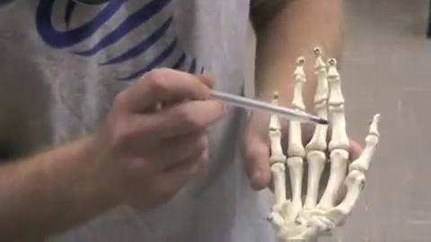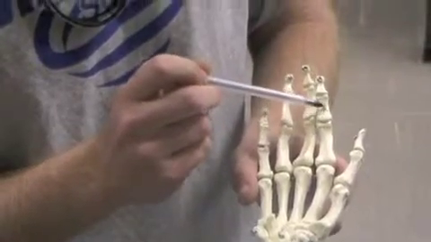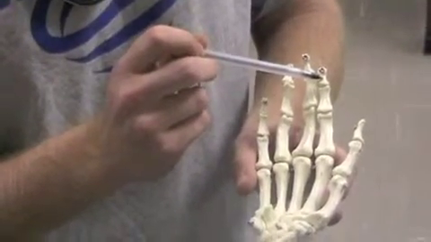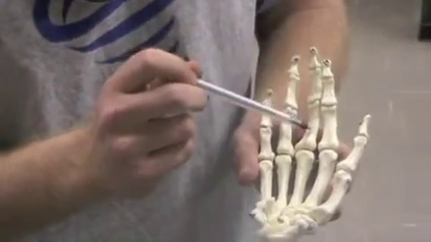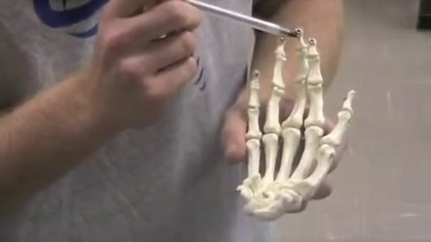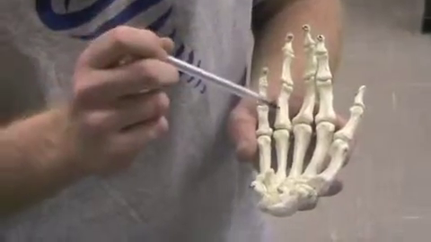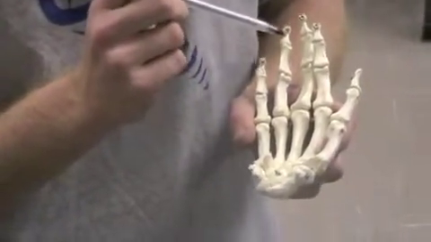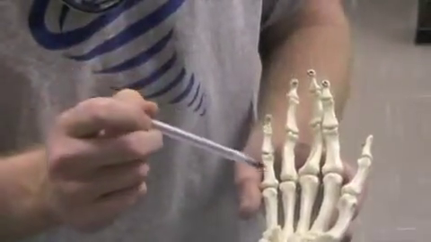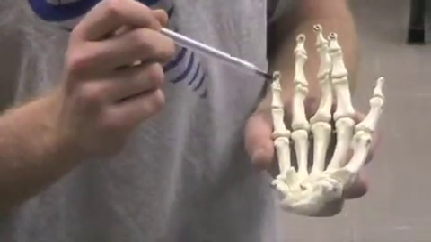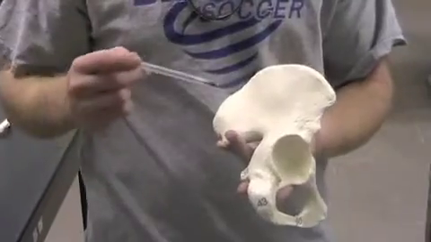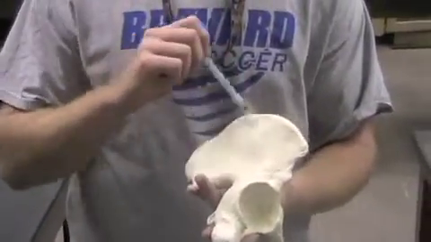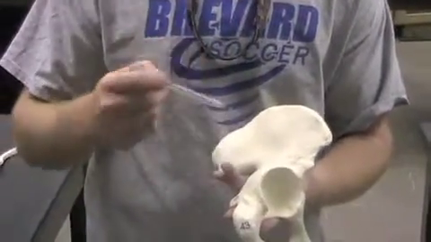And then this is proximal, middle, and distal of metacarpal number 2, proximal, middle, distal, metacarpal number 3, proximal, middle, distal of metacarpal number 4, and proximal, middle, distal of metacarpal number 5. Alright, now we have the pelvis, and the first part of the pelvis, which is the ilium, which is this big top part right here.